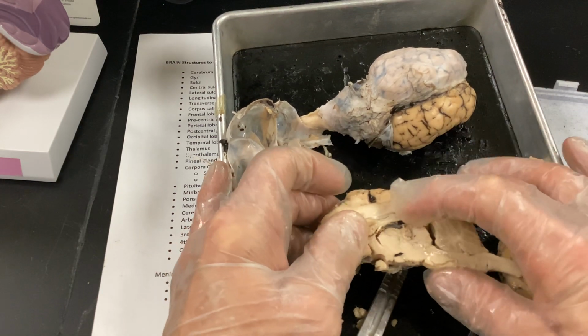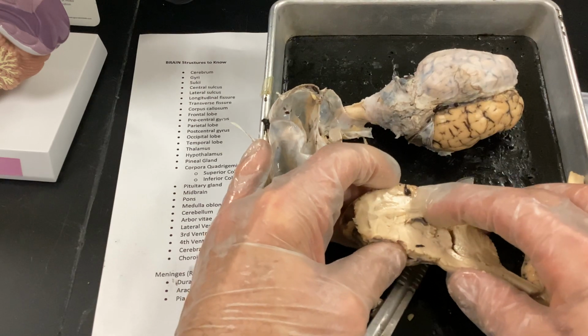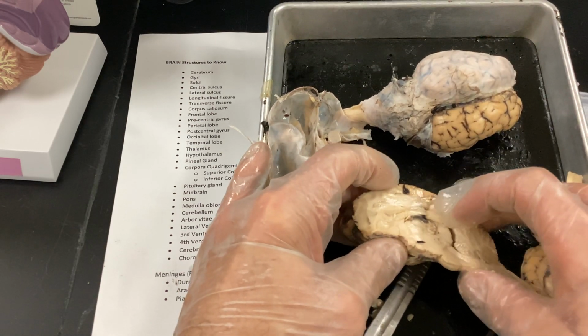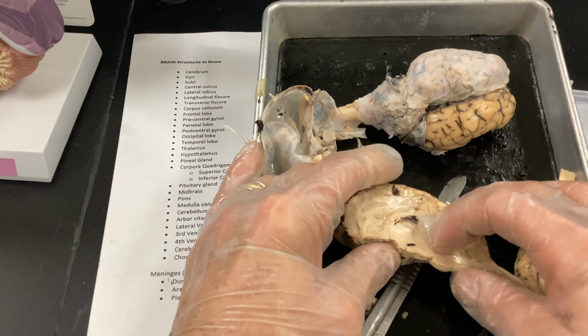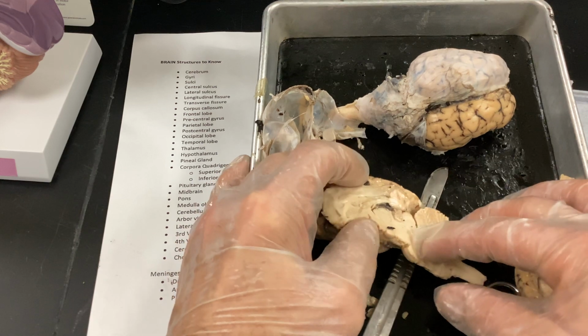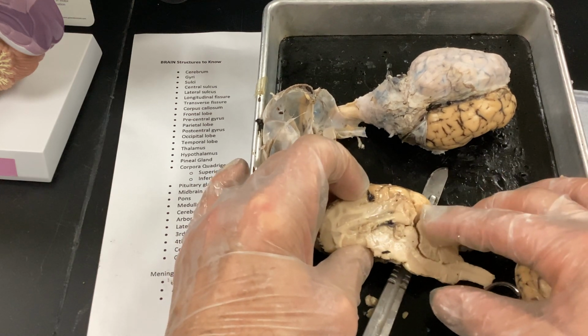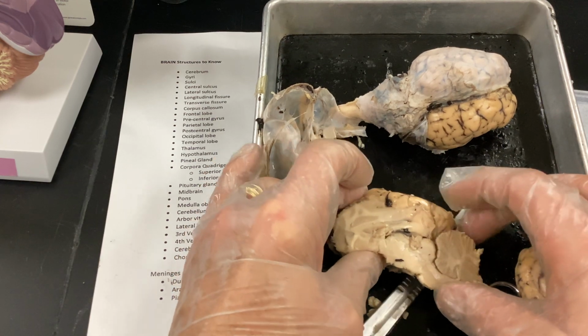All right, then we'll get into the corpora quadrigemina in here. That's involved really with sound and hearing, kind of lateralizing where that's coming from. And I talked in class about how it's much more developed in some reptiles and frogs, kind of a survival mechanism.